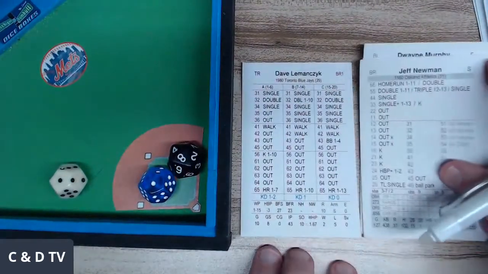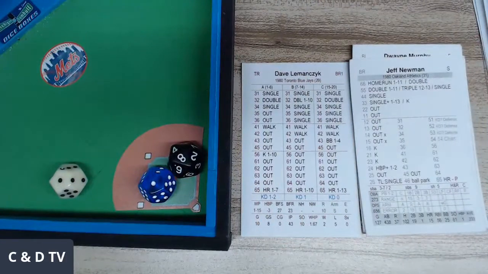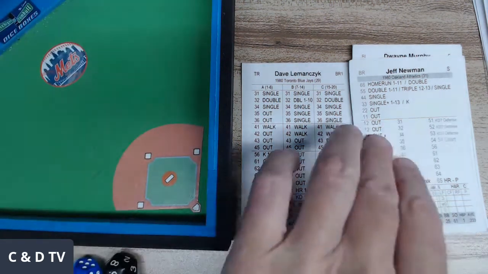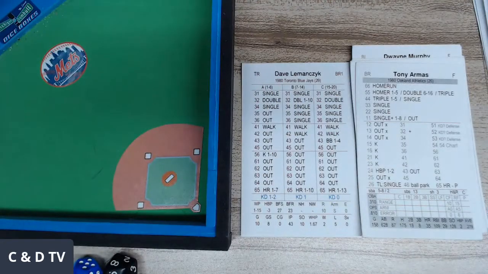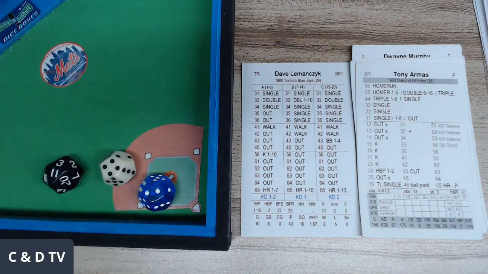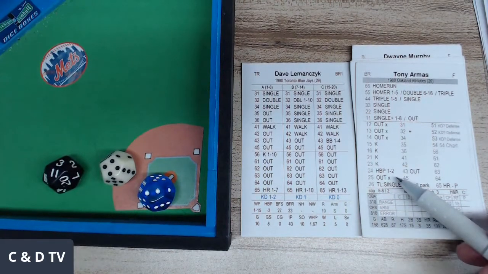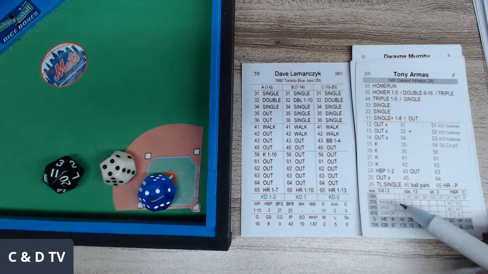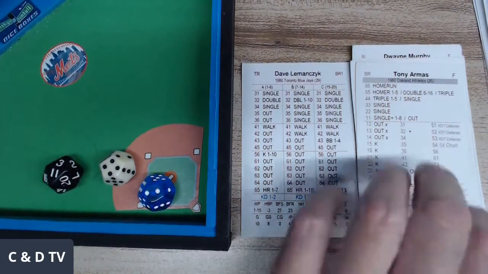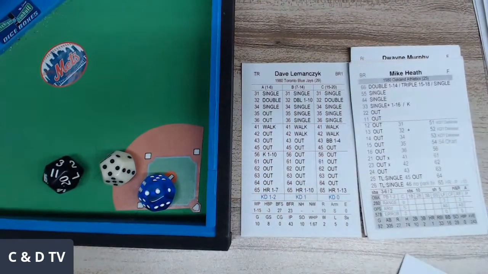Dave Lemanczyk, he had a 1.6 whip with 2 wins and 5 losses. And here's, should be Tony Armas, not Jeff Newman. Newman's not playing. All right, here it is. And that's a 24. 24 is a 1 and 2 is a hit by pitch. Otherwise, it's an 11. And a 4 is a ground ball to second base. Scooped up by Garcia, and he throws out Armas.